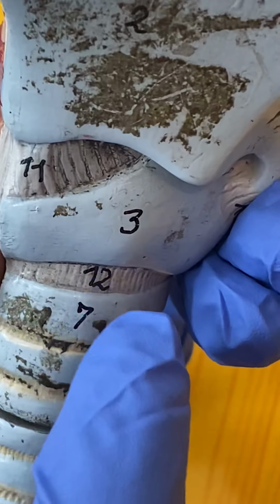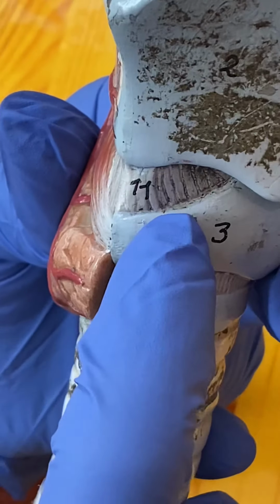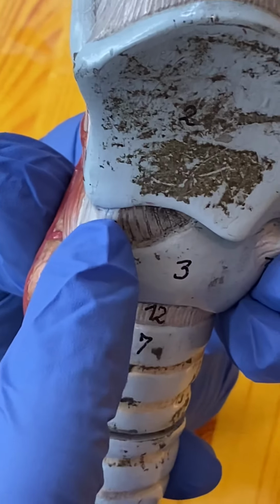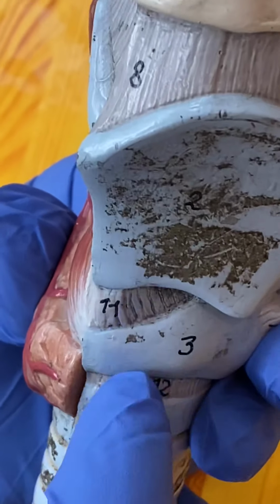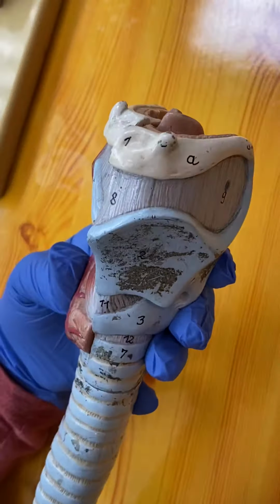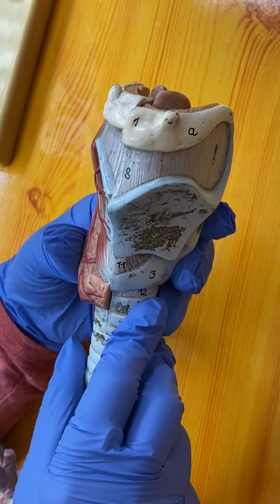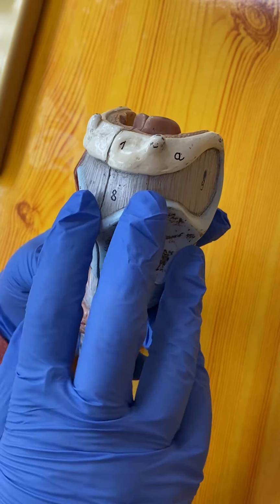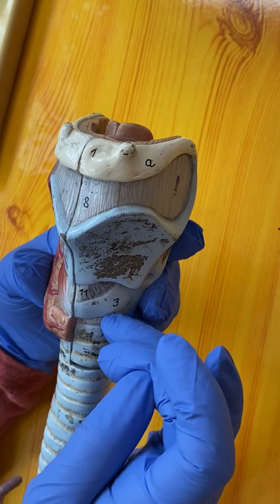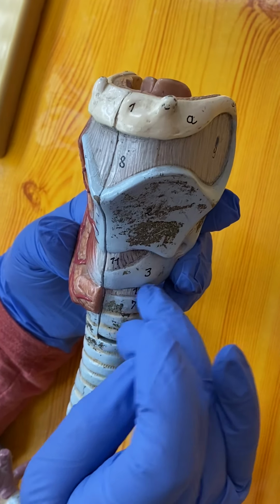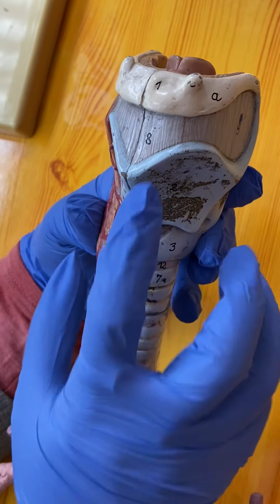So the membranes are labeled as 11 and 12: cricothyroid membrane, number 11, and cricotracheal membrane. These membranes can be punctured if we have to establish emergency airways. Now what is the extent of this larynx? We say it extends below the hyoid bone up to the cricoid cartilage. That means the cricoid cartilage is at the level of C6 cervical vertebra.